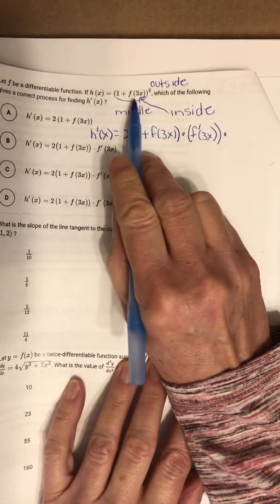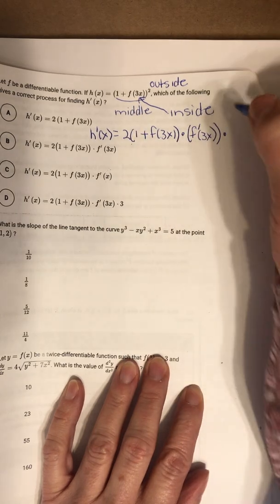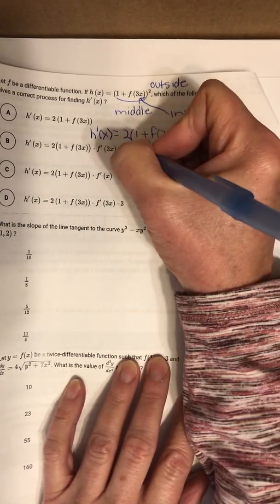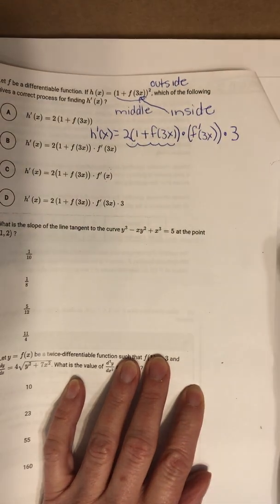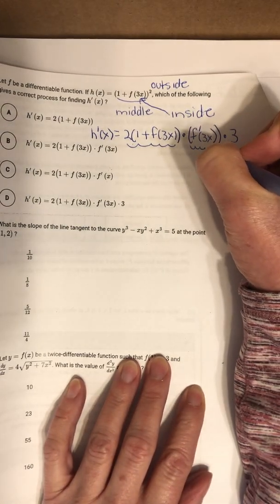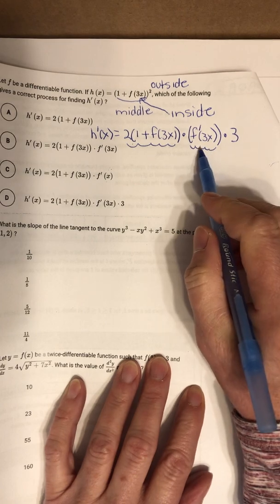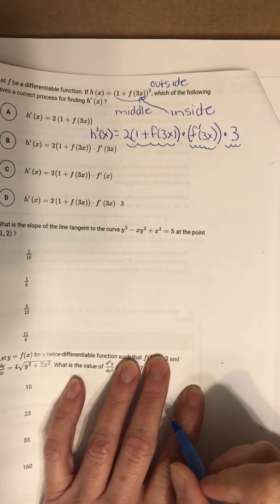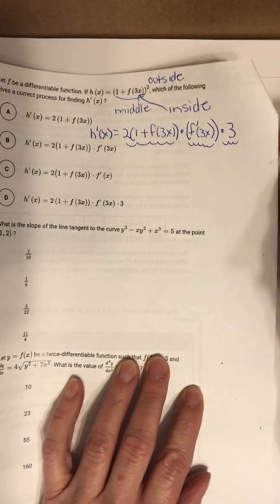Finally, I will take the derivative of the innermost inside function, which is 3. Derivative of the squaring function, derivative of the middle function, derivative of the innermost function. And that is why the answer is D.